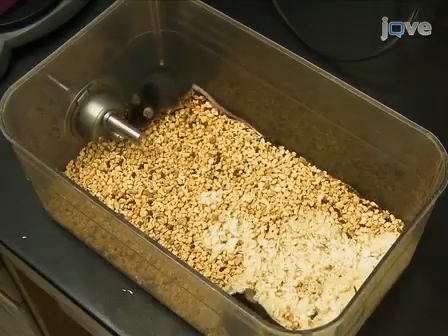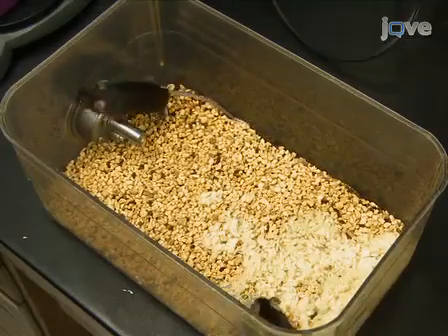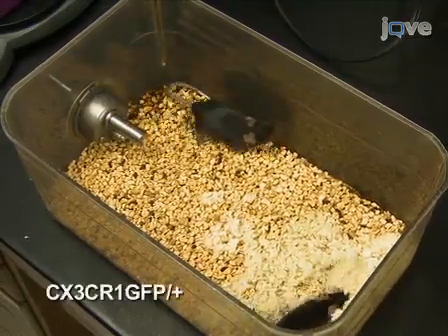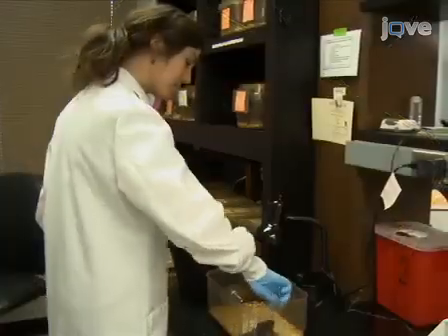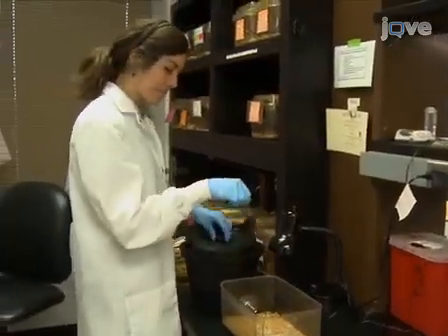Today we will show you a procedure for two-photon imaging using a thin skull preparation. We use this procedure to study chronic neuroinflammation. So, let's get started. In the experiment shown here, mice that express GFP in mononuclear cell lineages, including microglia, are used. Different strains of mice can be used to meet the needs of a specific project.